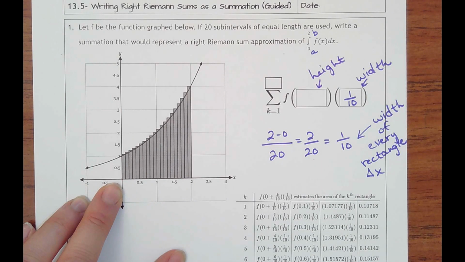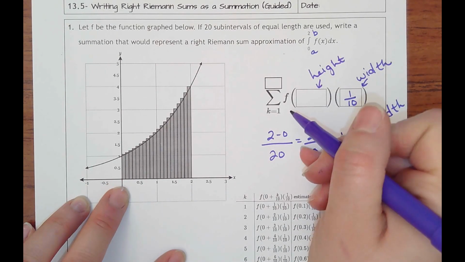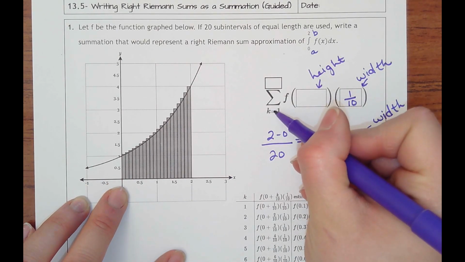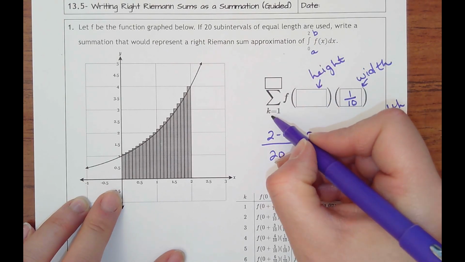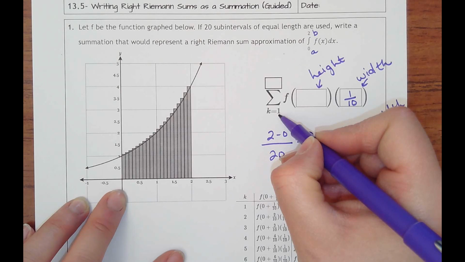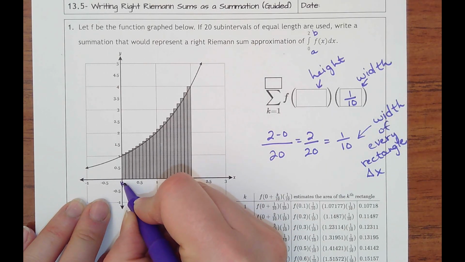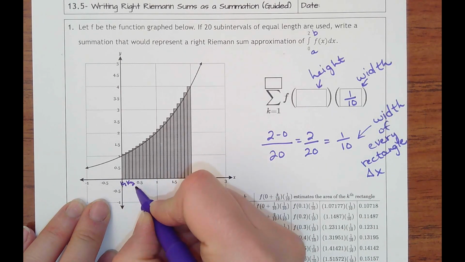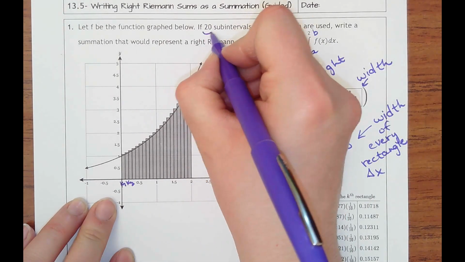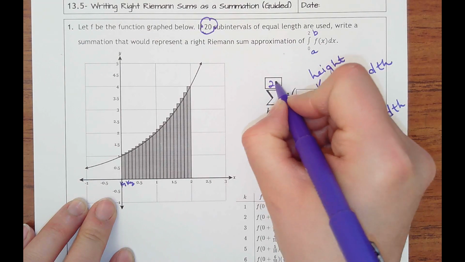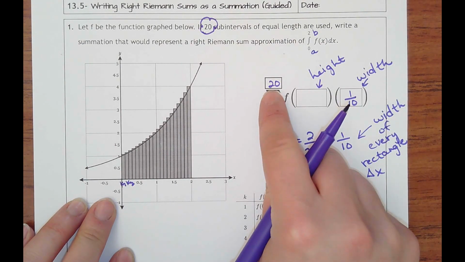That's a little harder because I've got to figure out how this is happening. What does this mean? I'm going from 0 to 2, but now I'm using k's. The k's are my rectangles. This is the first rectangle, so this would be k sub 1, k sub 2, k sub 3, all the way to k sub 20, because it told me there were going to be 20 rectangles. So that's how many rectangles go up top.